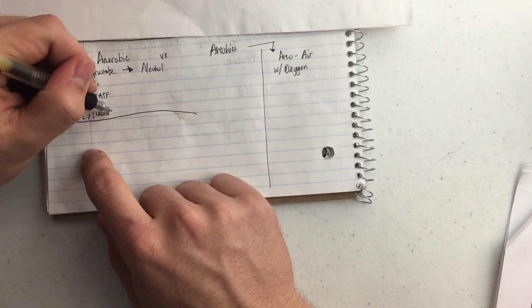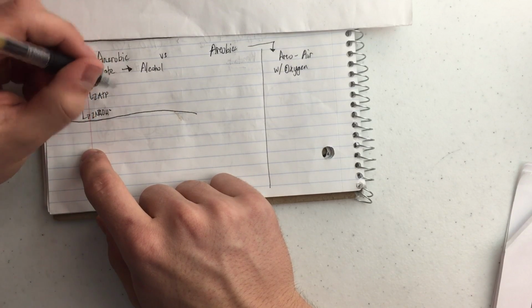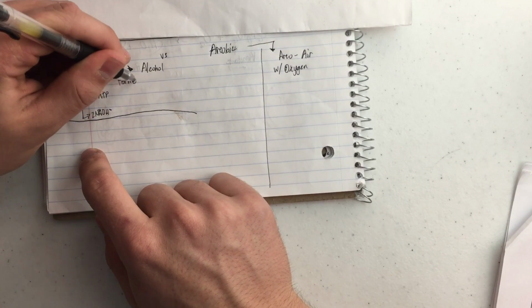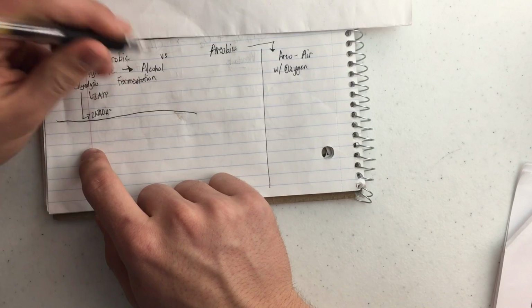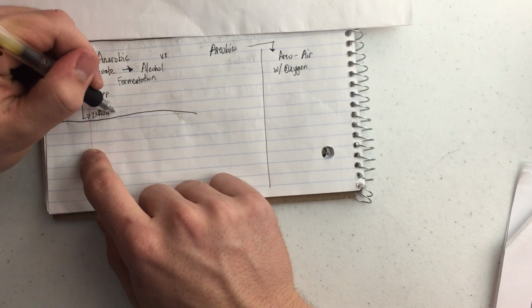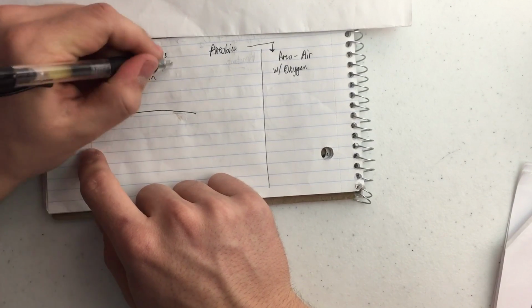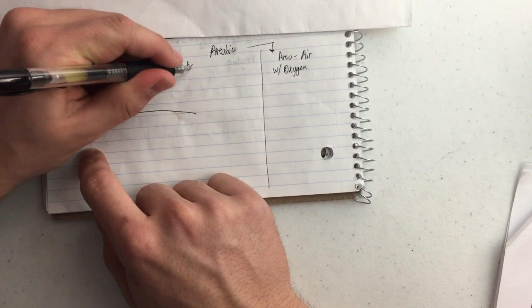So what happens is fermentation. There are two types of fermentation, alcoholic or lactic acid.